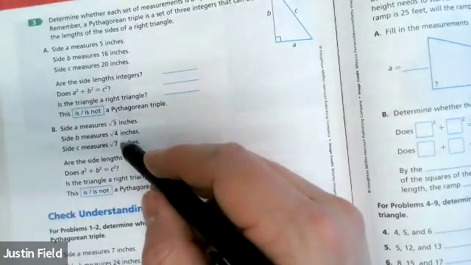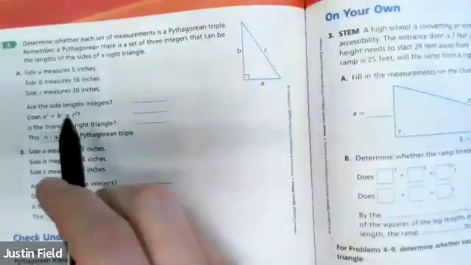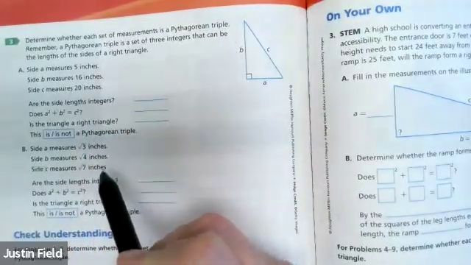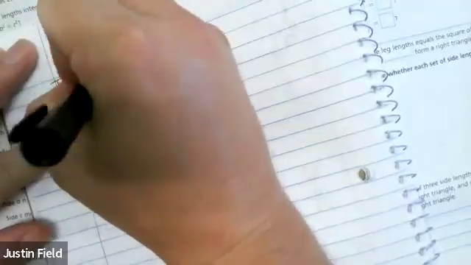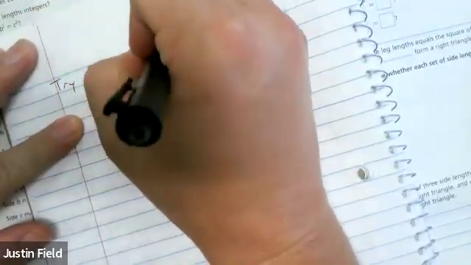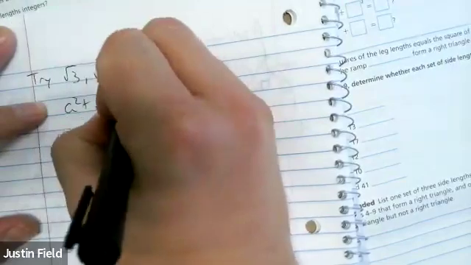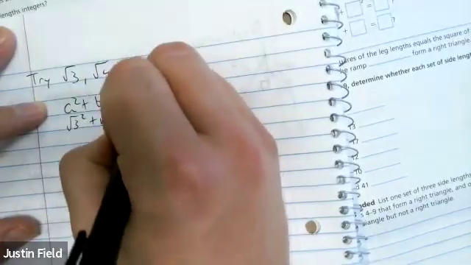So the square root of 3, 4, and 7. What are we actually trying to do? Determine whether each set is a triple. Okay. So let's see. 3, 4, and 7. Last one. Are you ready? Can you do one more? The square root of 3, the square root of 4, and the square root of 7. And we can still do it, okay? A squared plus b squared equals c squared. The square root of 3 squared plus the square root of 4 squared equals the square root of 7 squared. Does it?